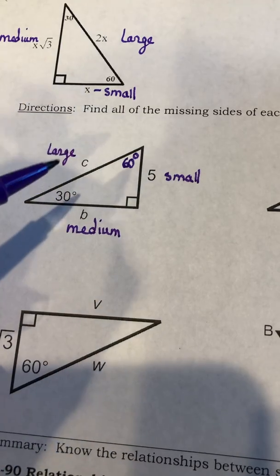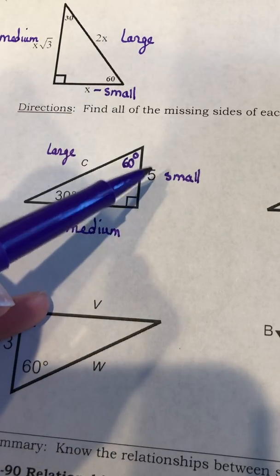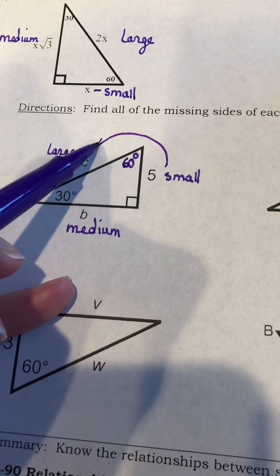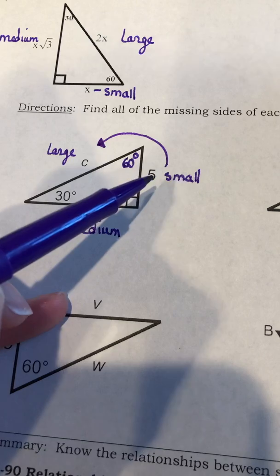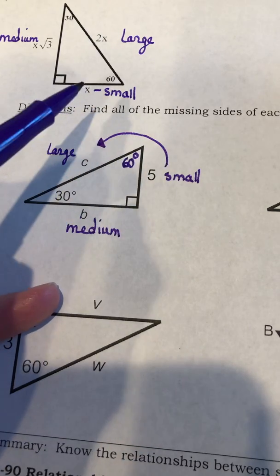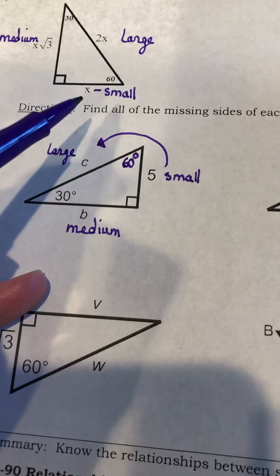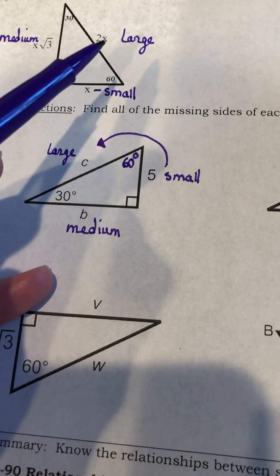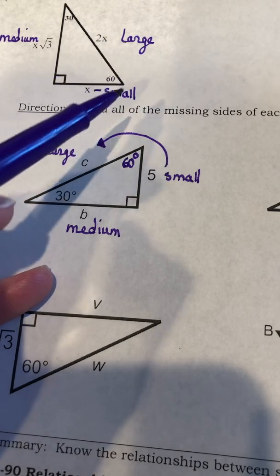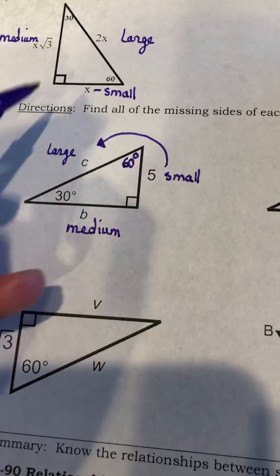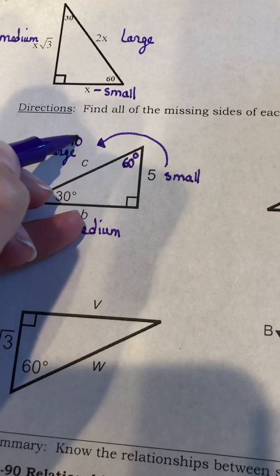Okay, so what do I do? I'm given a small side. The easiest thing to do is to start by going from small to large. If I want to go up in numbers, I want to multiply, and I want to multiply specifically by 2, because in every 30, 60, 90, the hypotenuse is literally twice as big as the small side. So 5 times 2 is going to give me 10. My large side is 10.